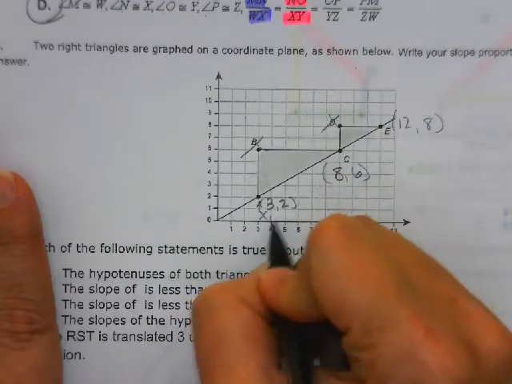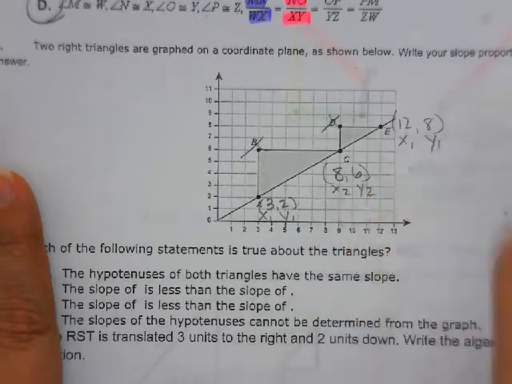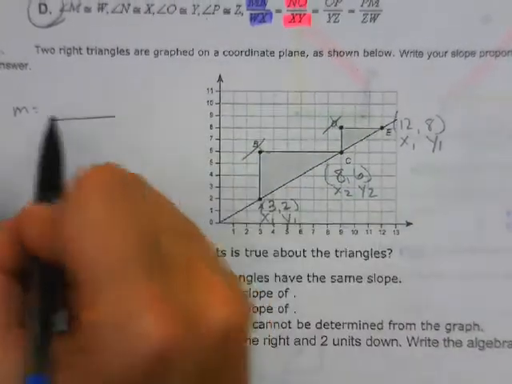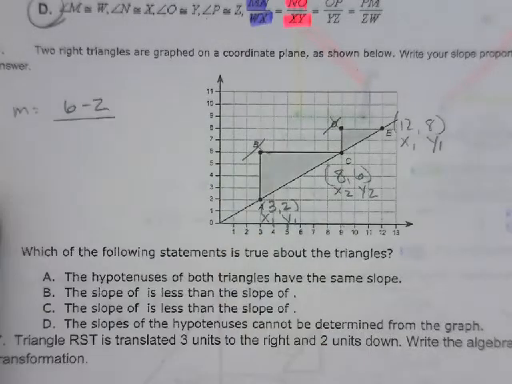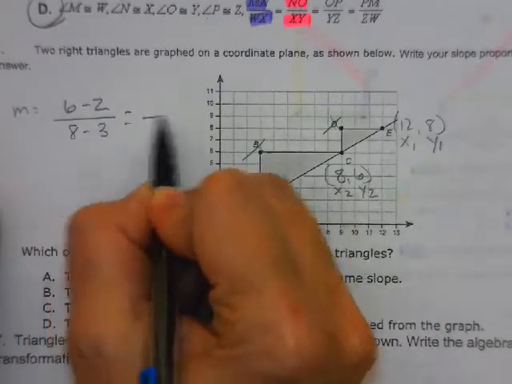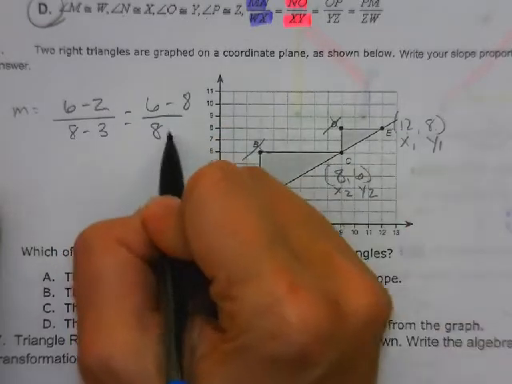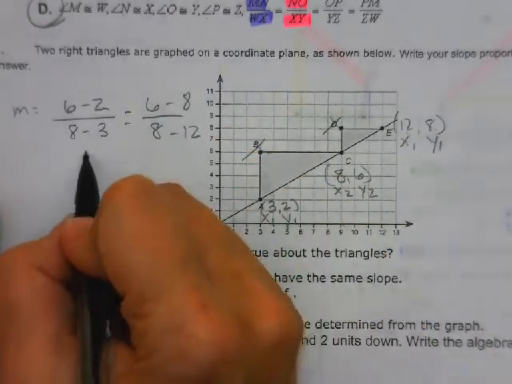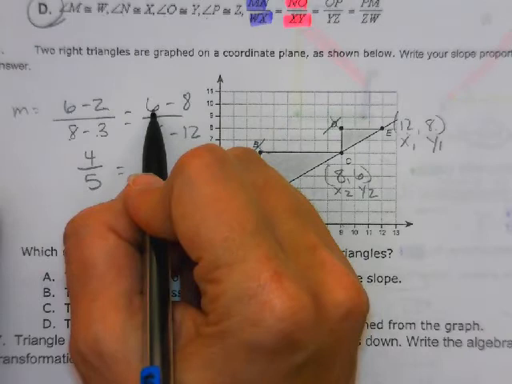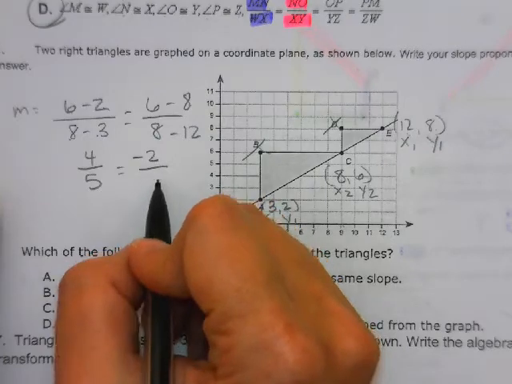So we can go x1, y1, x2, y2, x1, y1. And if I'm going to set this up, I can say 6 minus 2. Remember, this formula is on your chart, and you will have a chart. 8 minus 3 should be equal to, over here, 6 minus 8, and then 8 minus 12. So I get 4 over 5, and over here I get 6 minus 8 is a negative 2 over negative 4.